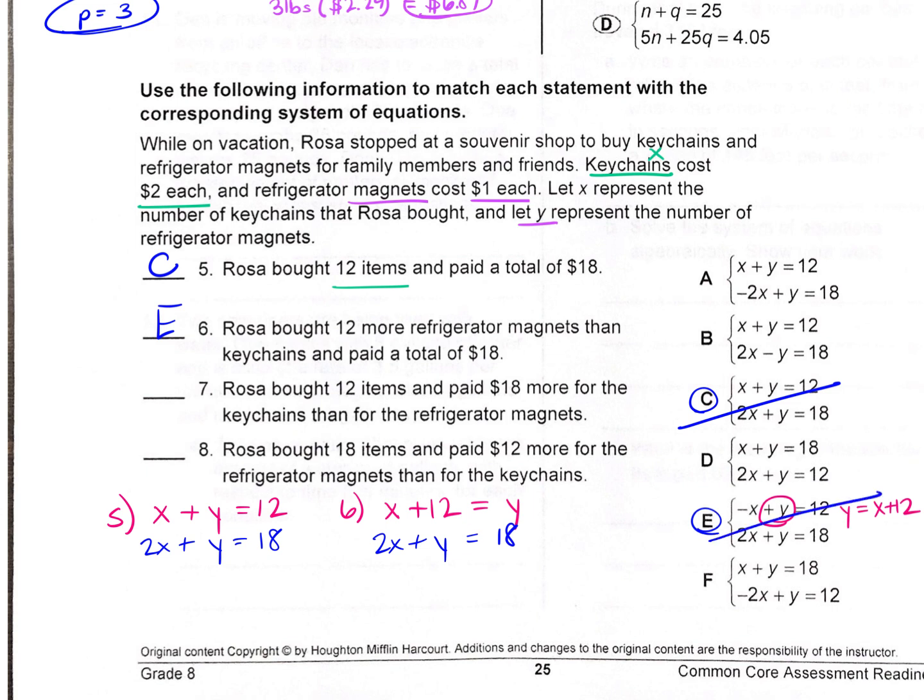So we're done with that one. Number 7, Rosa bought 12 items, so x plus y equal 12, and paid $18 more for the keychains than for the refrigerator magnets.